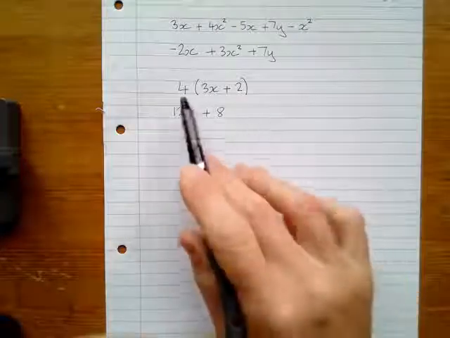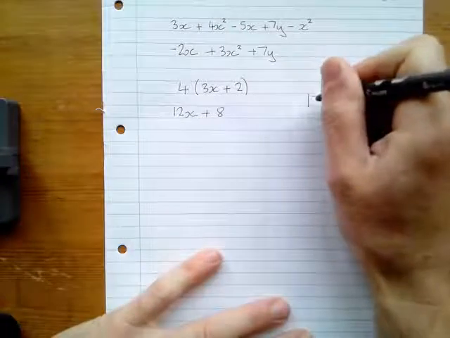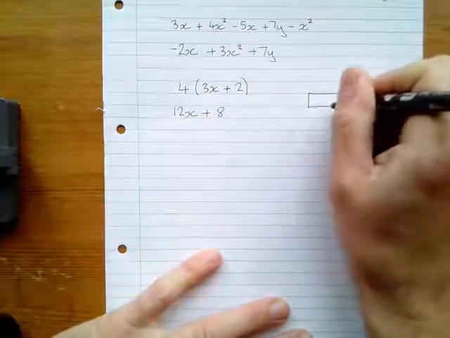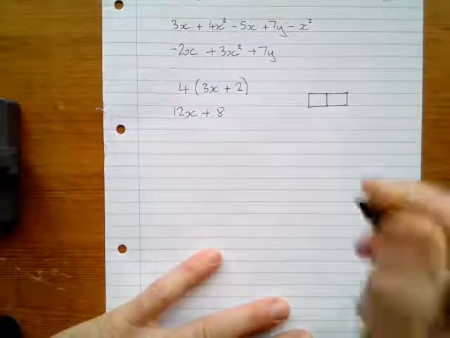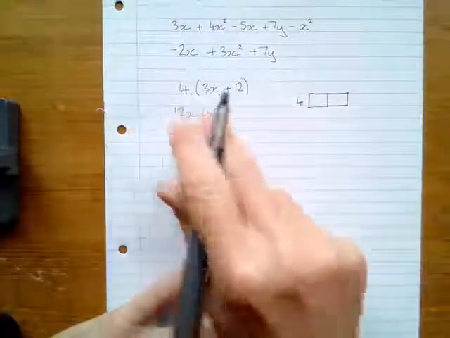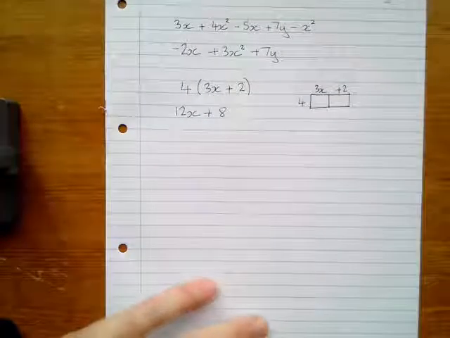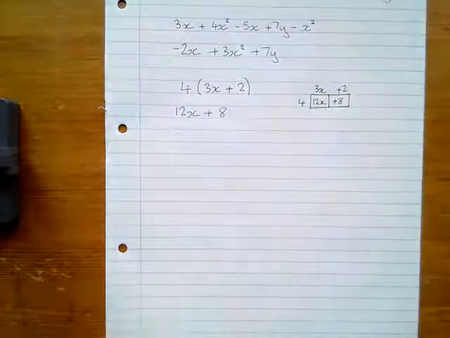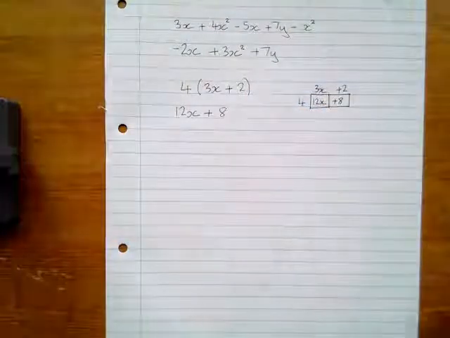Now you might recall us using a new way of expanding brackets, which is where you draw some boxes like that, and you put the 4 there, and the 3x and the plus 2 there like that. Okay, well, and then you multiply each of the things appropriate to each box to get the answer 12x plus 8.